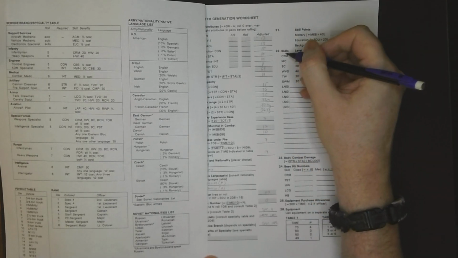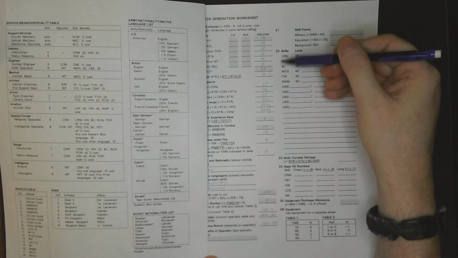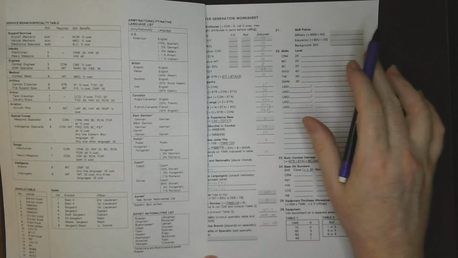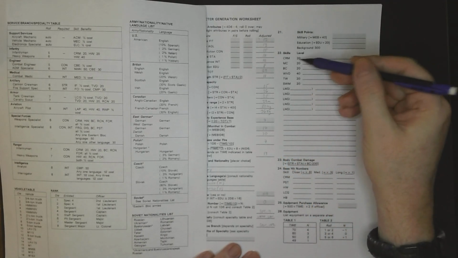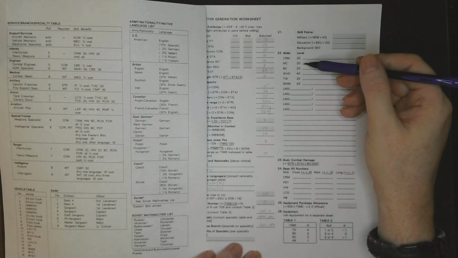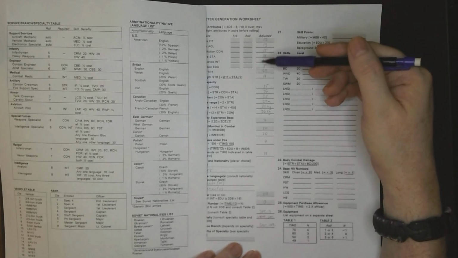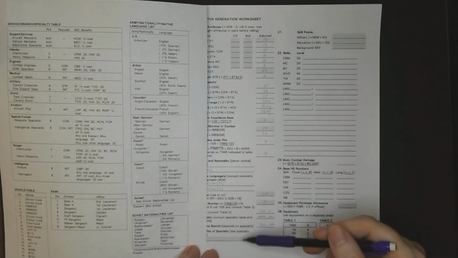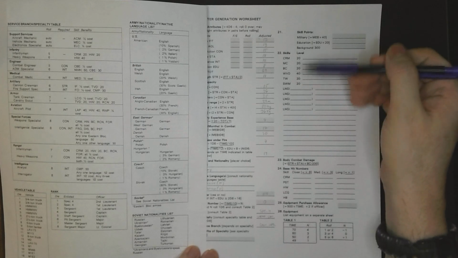So combat rifleman, in fact, all these skills that are already listed on your character sheet, every character has those. That's what they start with. That's a reflection of your boot camp or your basic training and whatnot. Those aren't dependent on how good or bad you roll for stats, what your service branch and specialty are, what your nationality is. Everybody gets those.